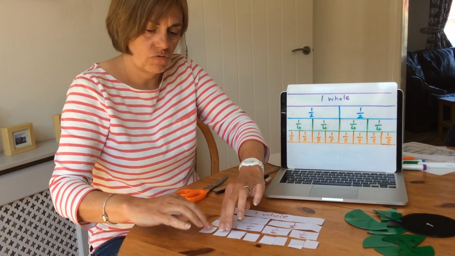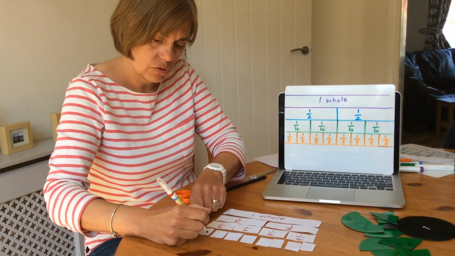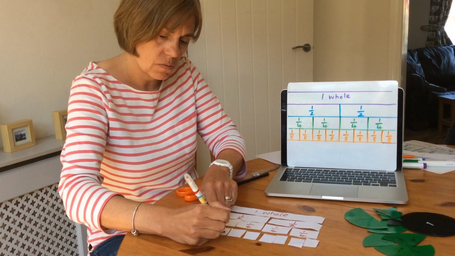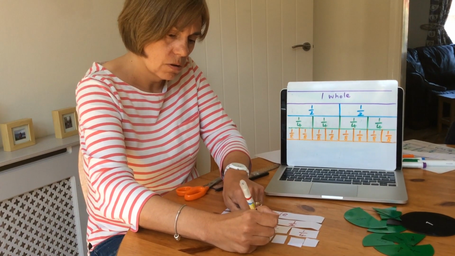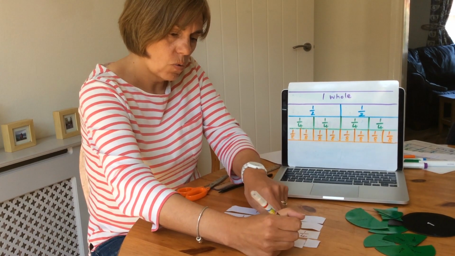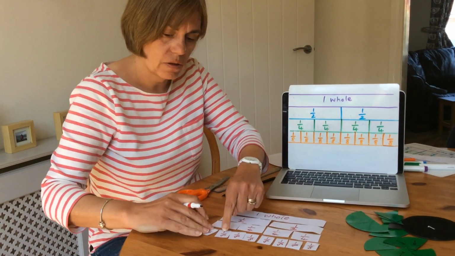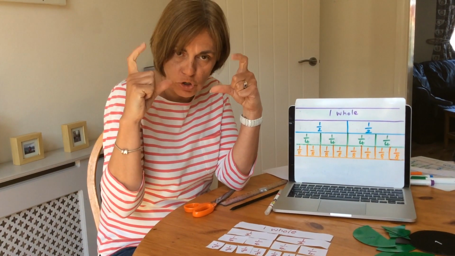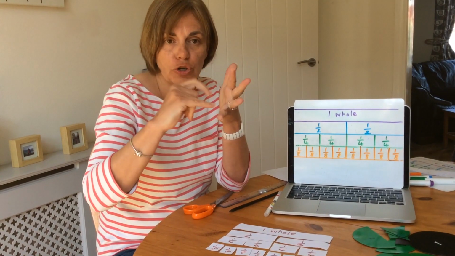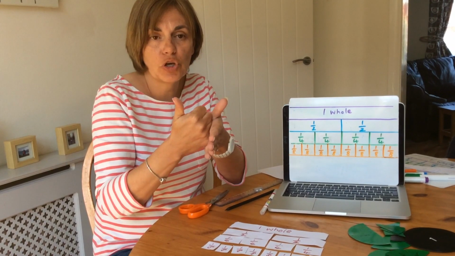Okay, and you can write on 1/8. Do it very quickly. 1/8, 1/8, 1/8, 1/8, 1/8, 1/8, and 1/8. Now, when you've done that job, I want you to take a photograph and add it onto Seesaw. You can then use this to help you with the work that we're going to do tomorrow.